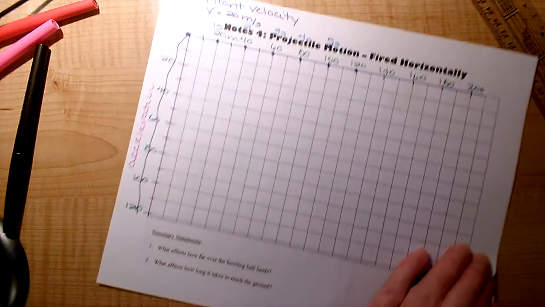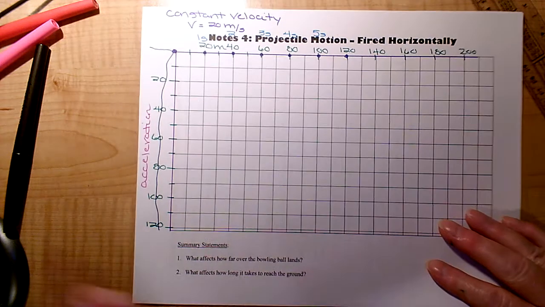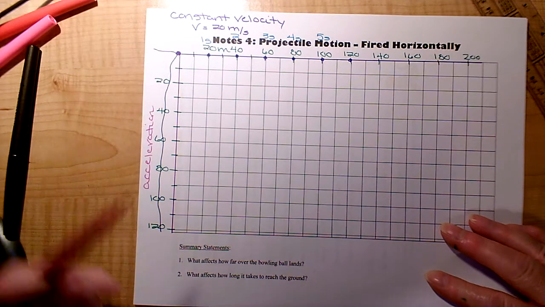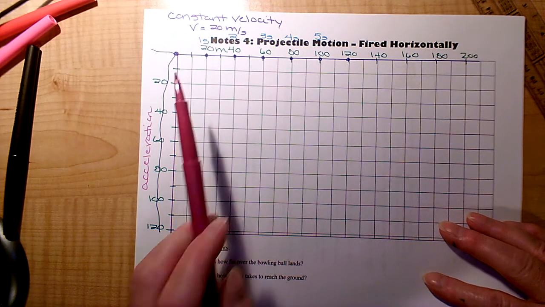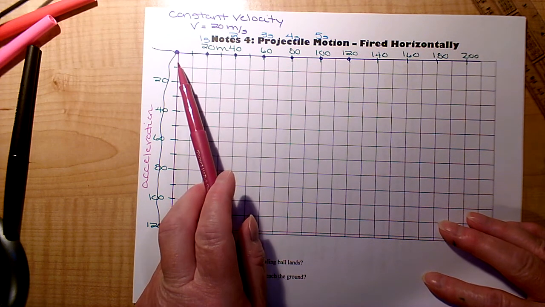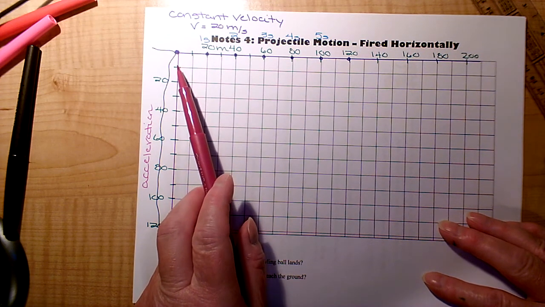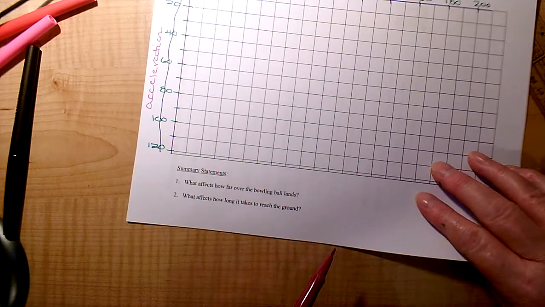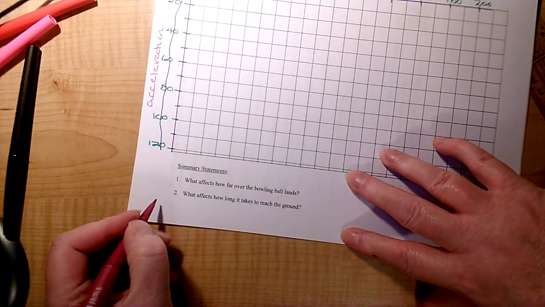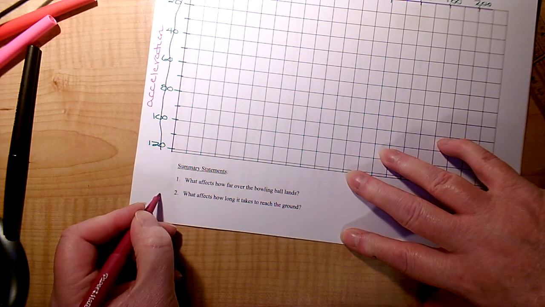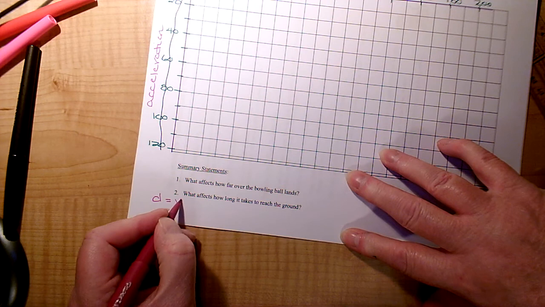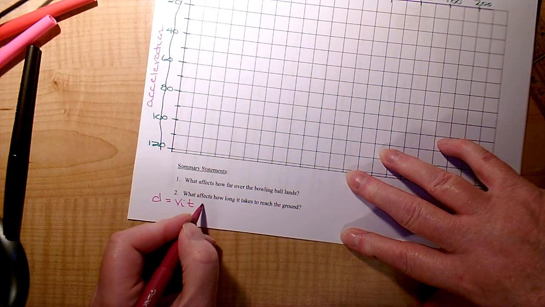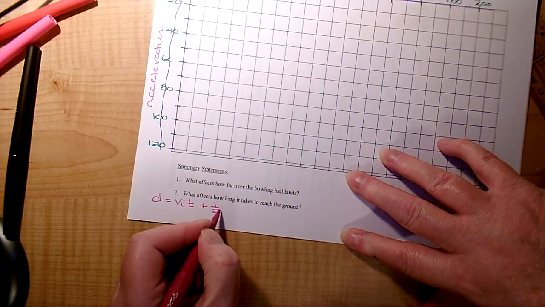All right, so let's look at this now. And I'm asking myself a question: how far would the bowling ball fall after 1 second? So I'm going to go down here to the bottom and kind of talk to myself, like how far would the bowling ball fall after 1 second?